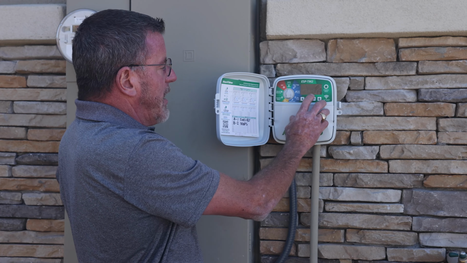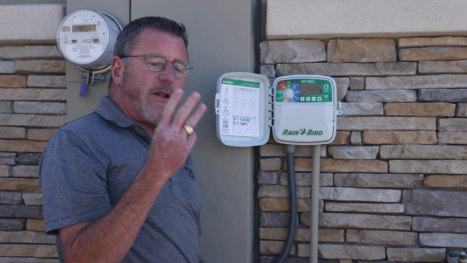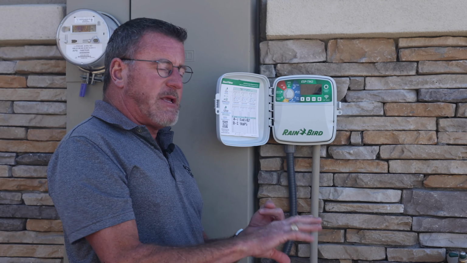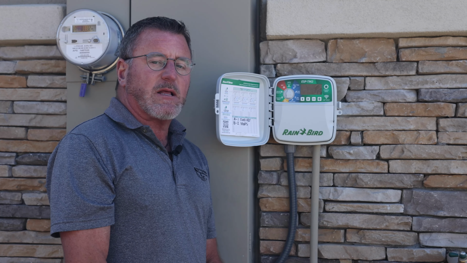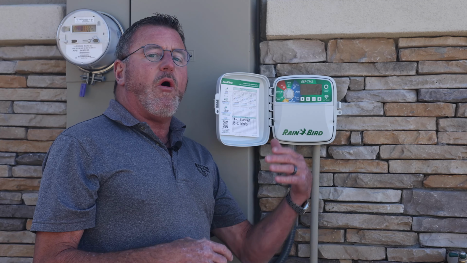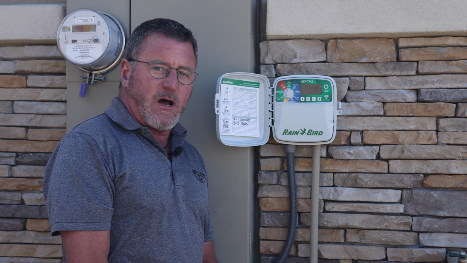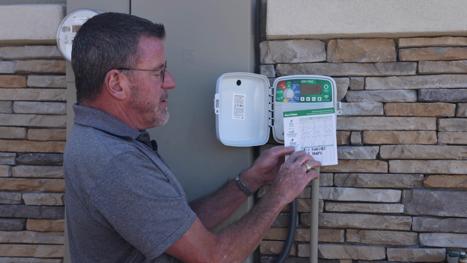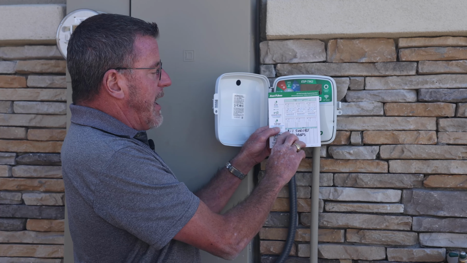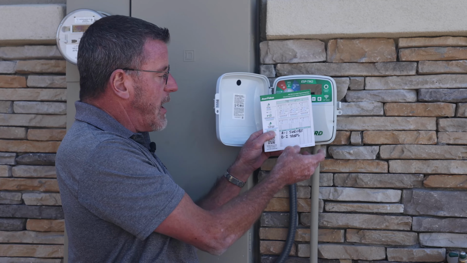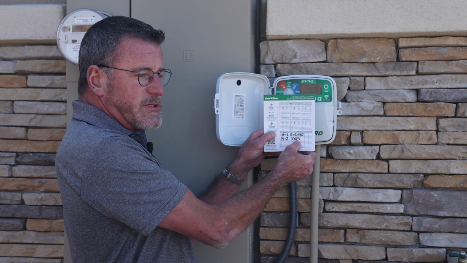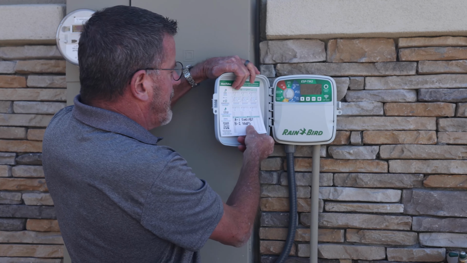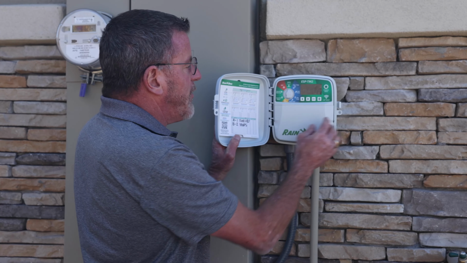This has 3 different programs on it: an A, a B, and a C program. Those programs basically differentiate how often and how frequently the water comes on. We have 2 programs on the typical homes that we use, the A and the B. On A, station number 1 is the shrubs, and on B, station number 2 is the trees. I'll explain that a little bit as we go further.